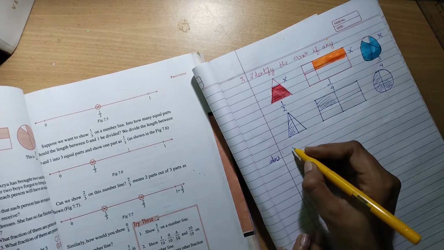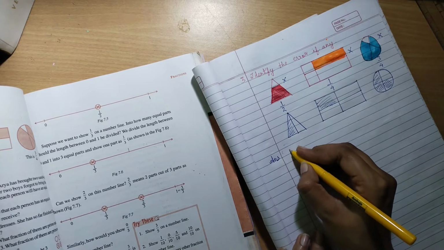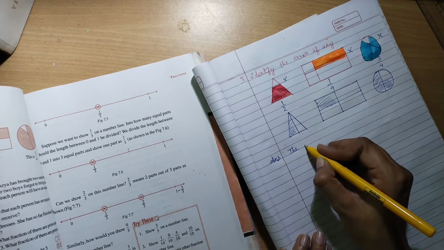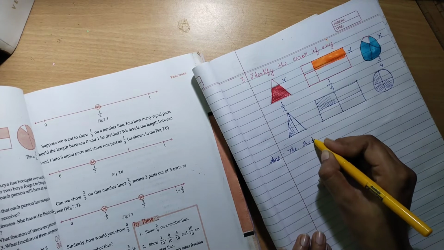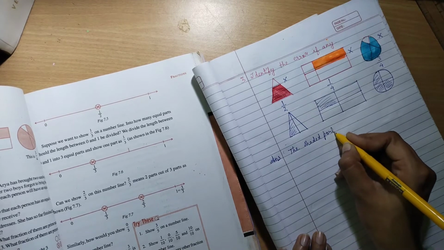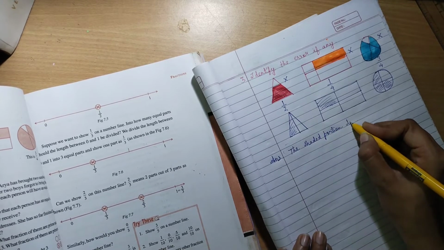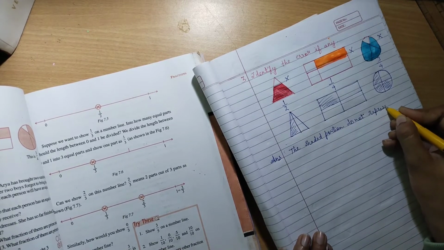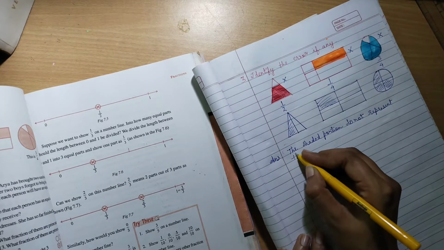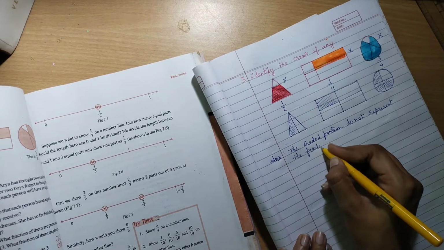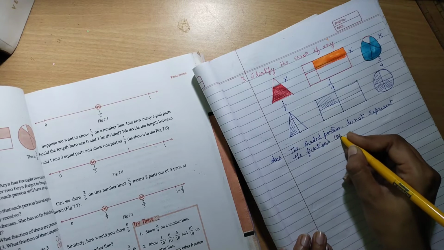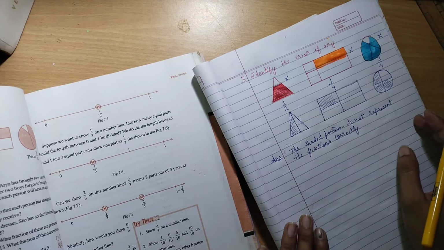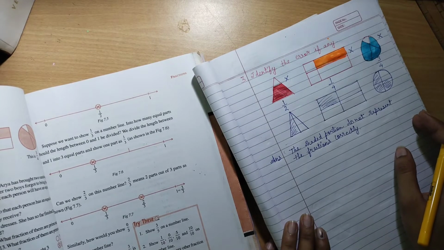We will write: no, the shaded portion does not represent the fractions correctly. Only one line we have to write because these things are not correct.